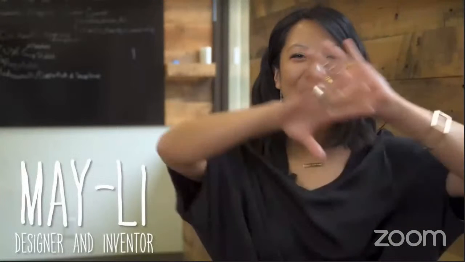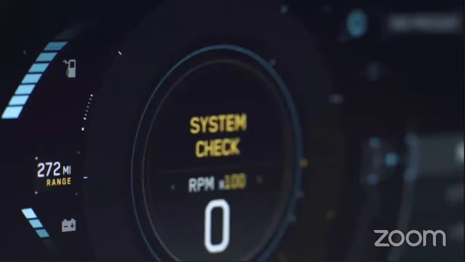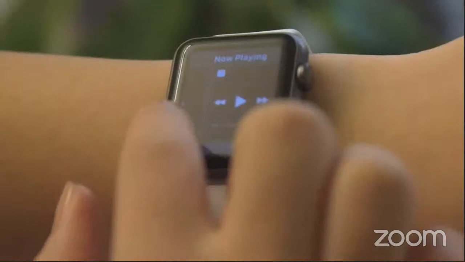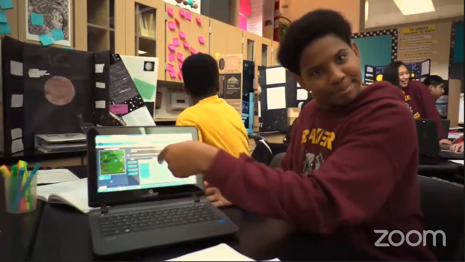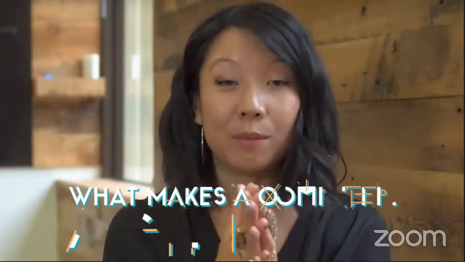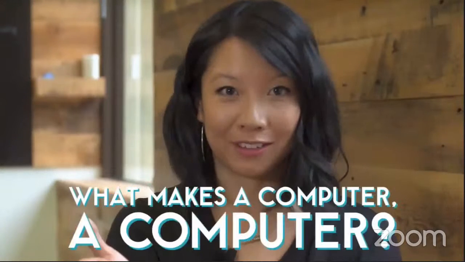Computers are everywhere. They're in people's pockets. They're in people's cars. People have them on their wrists. They might be in your backpack right now. But what makes a computer a computer? What does make a computer anyway? And how does it even work?